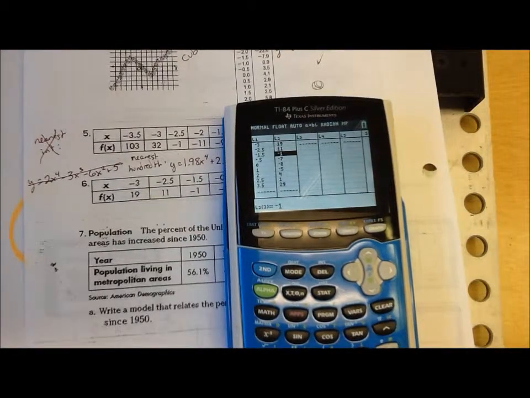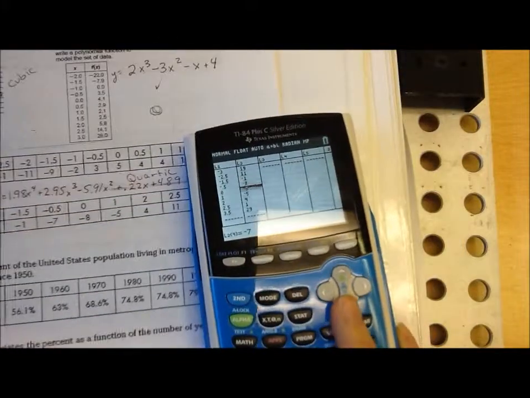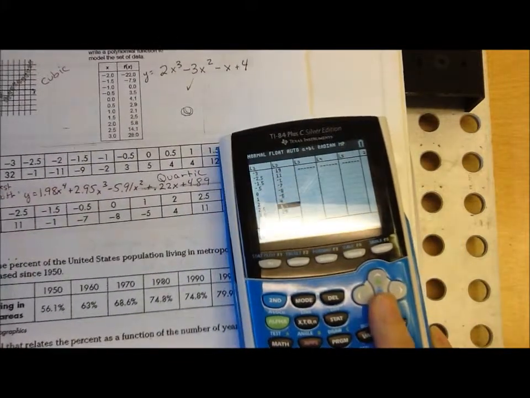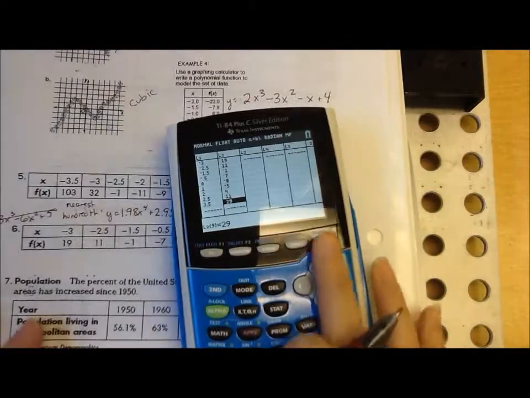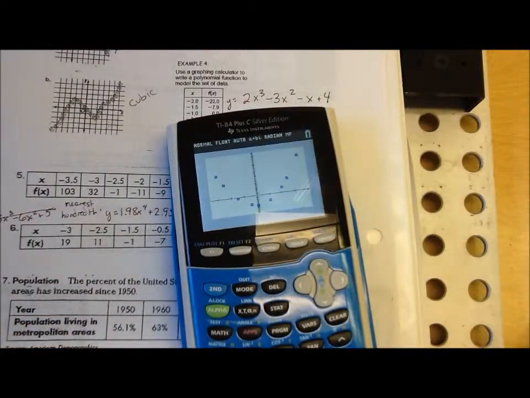1911, -1, -7, -8, -5, +4, 11 again, apparently I have trouble with 11s, and then 29. Now if I graph it, it looks much neater. So be aware, the calculator won't tell you if you made a typo. You have to, most of the time, check for it.